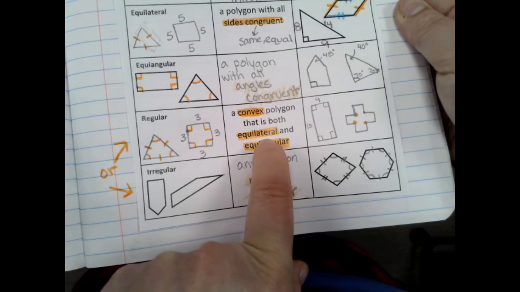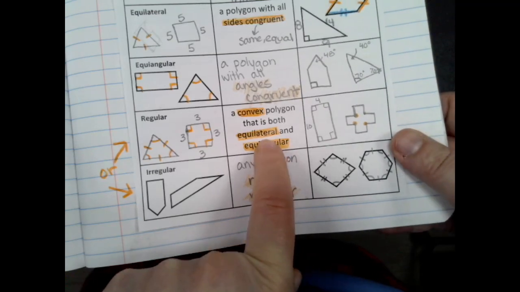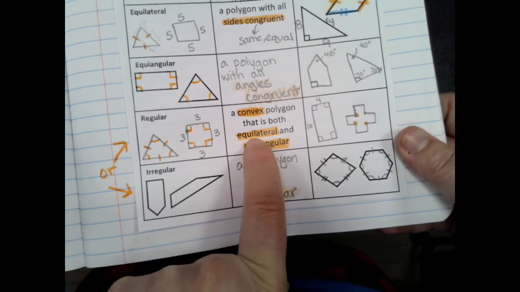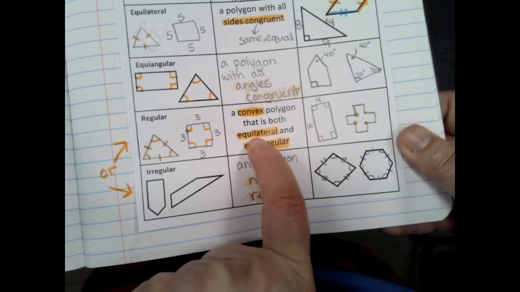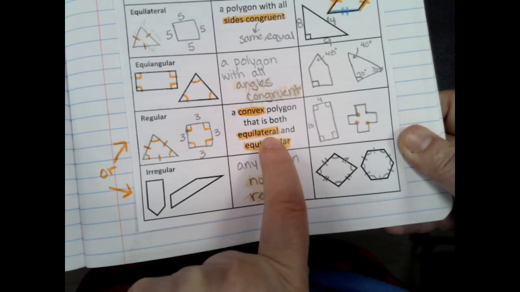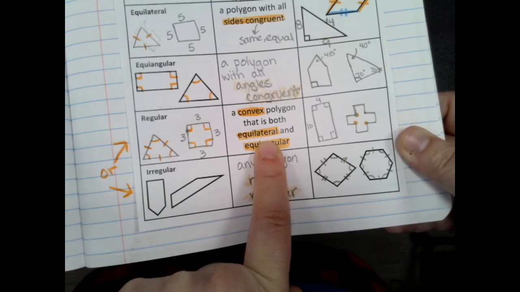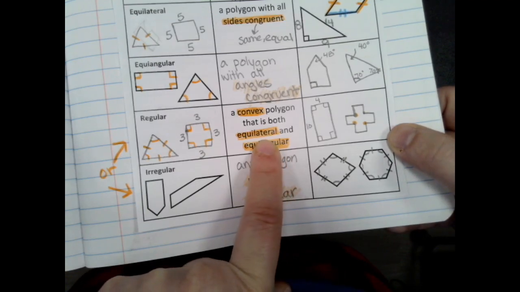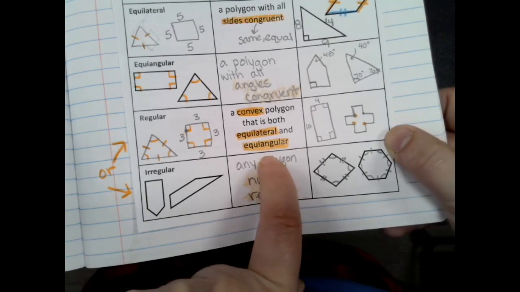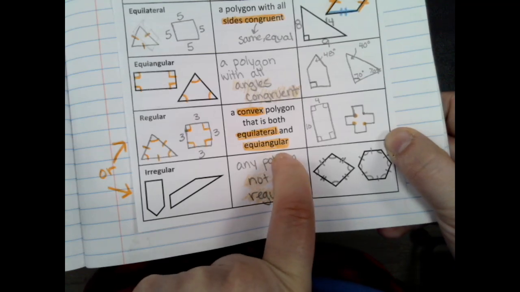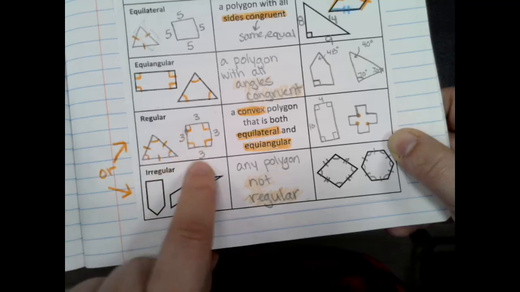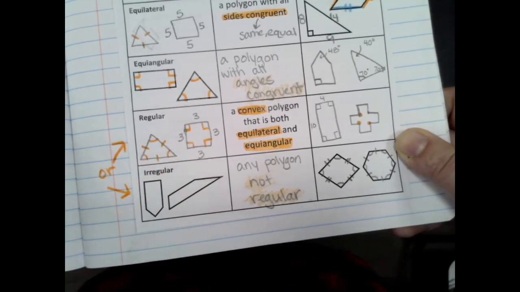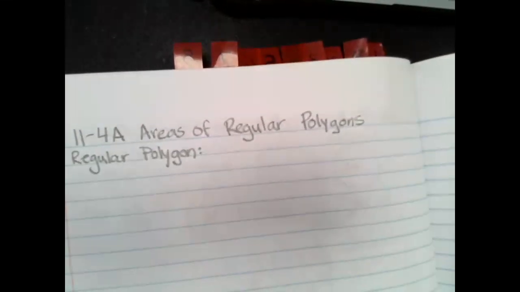What does equilateral mean again? Equal what? That prefix equa means equal. Lateral means what parts are equal? The sides. And then equiangular means equal angles. Okay, so there's our square, our equilateral triangle. We could have our hexagons, pentagons.